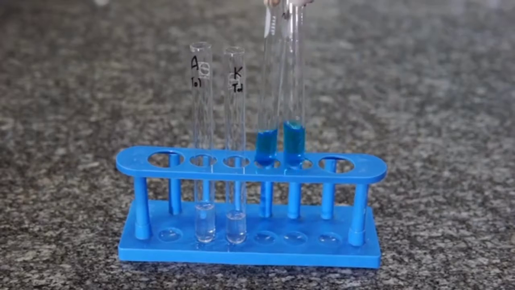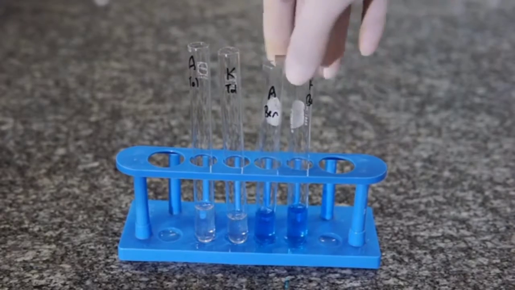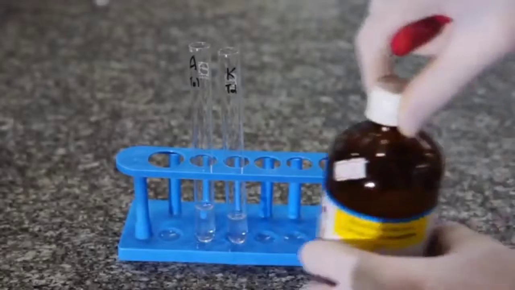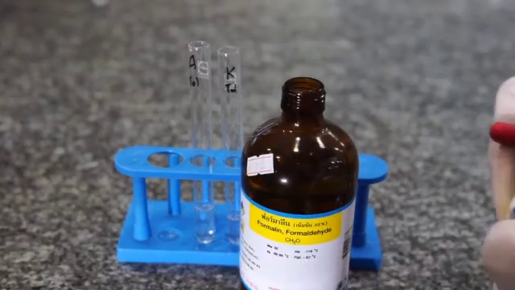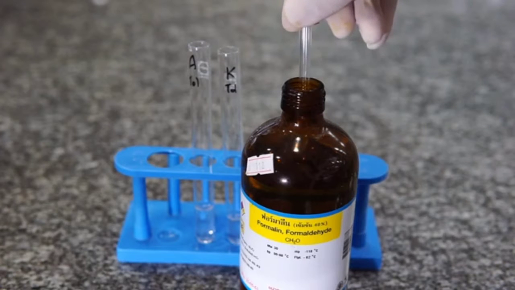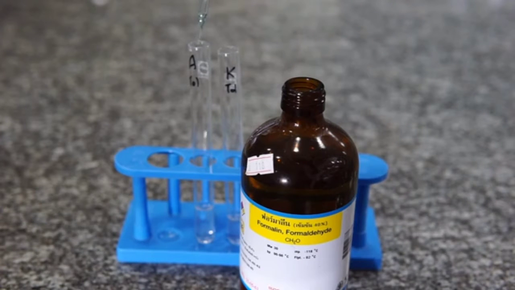Just as a comparison, I've also got the Benedict's, which I prepared earlier. First of all, we add some aldehyde. You can see that the aldehyde has reacted as soon as it's been added to the Tollens reagent.